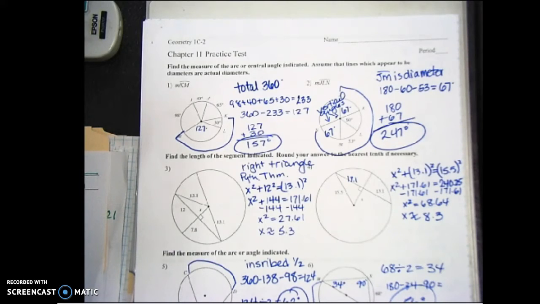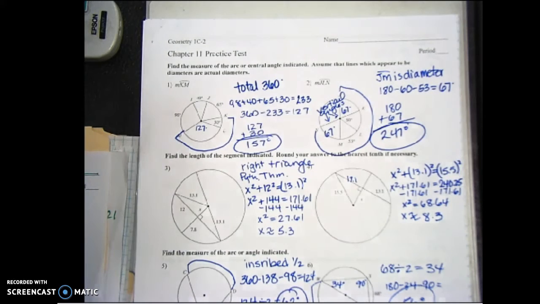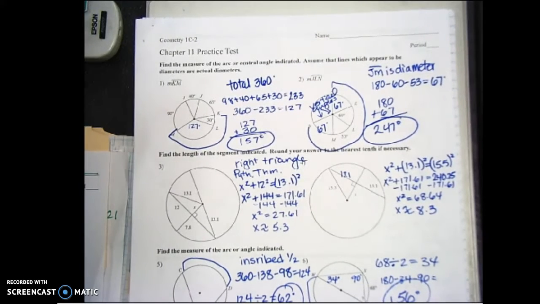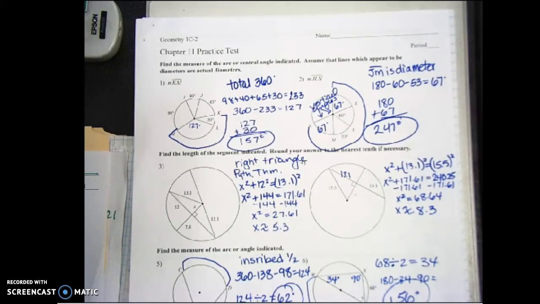Welcome to the Chapter 11 practice test for geometry. The first two questions say find the measure of the arc or central angle indicated. Assume the lines which appear to be diameters are actual diameters. Diameters cut the circles in half, which gives you 180, or you can use total angle measures of 360.